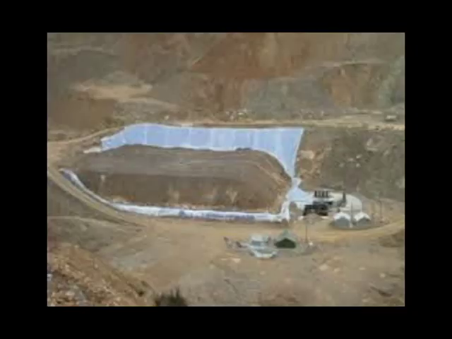If you were, for example, to have an open pit heap leach cyanide situation that you wanted to permit in the United States, you're going to need some serious deep pockets. Tens of millions of dollars, that'll get you started. Okay?